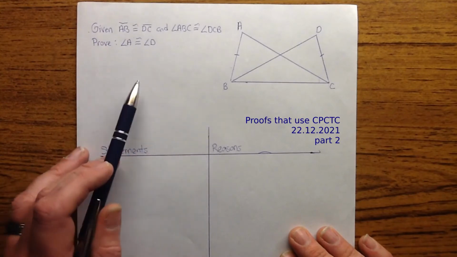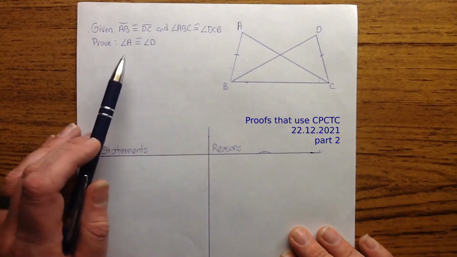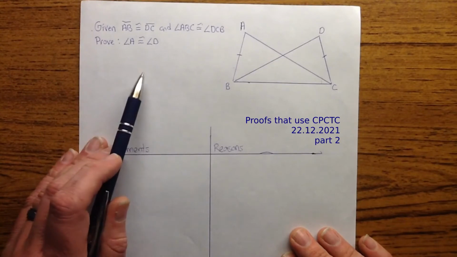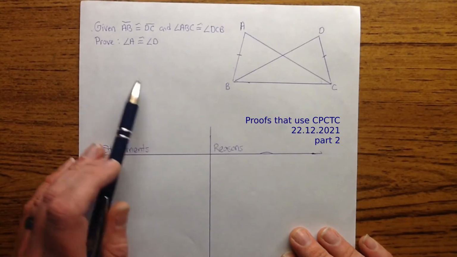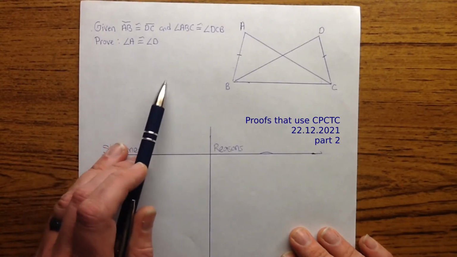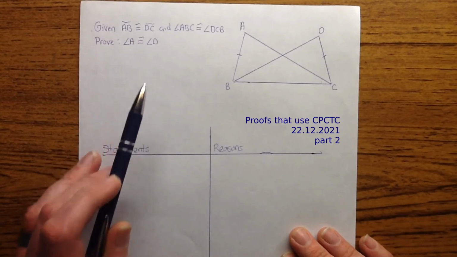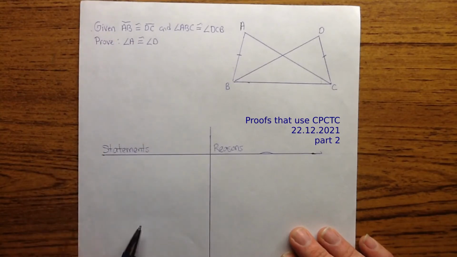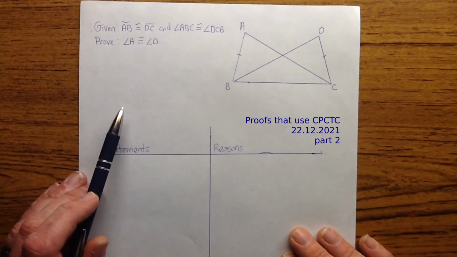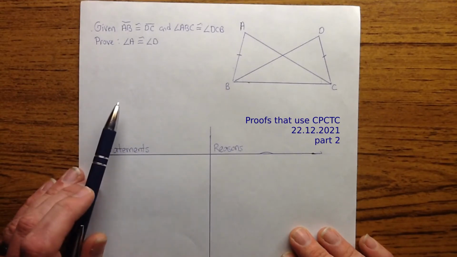Now I'll give you one hint before I begin, and after the hint I'd like you to pause the video and just think about the hint, and if you have an idea I want you to run with it and maybe even try to prove this on your own without me. It's perfectly okay to make mistakes because mistakes are how we learn.